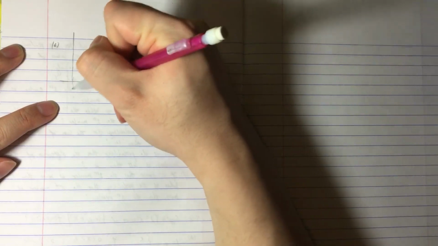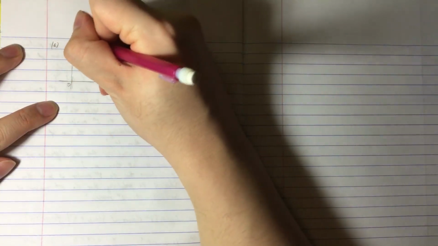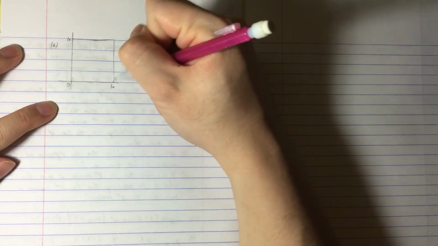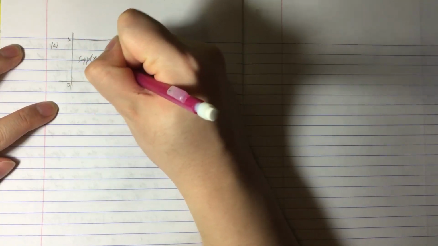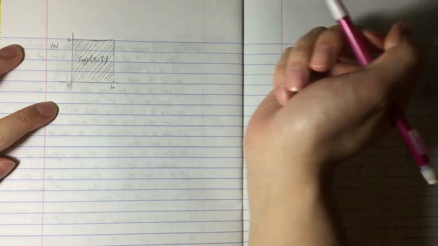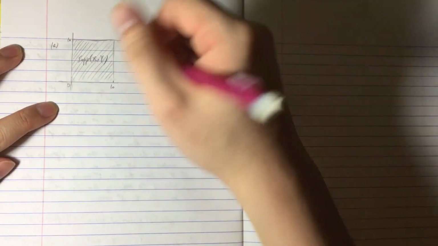Draw the support first. X is the interval from 0 to 10. Y is also an interval from 0 to 10. So the support is this rectangular region, where x is between 0 and 10, and y is between 0 and 10. That's the support of X and Y. The total probability must be 1. So if I take the integral over this region, I must get 1.